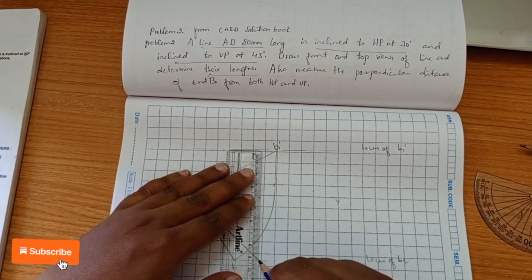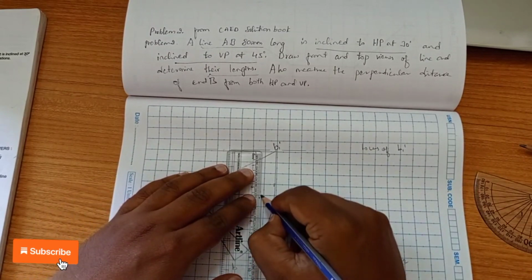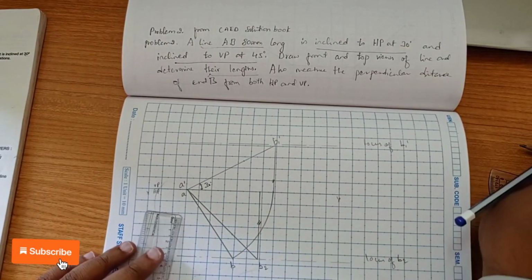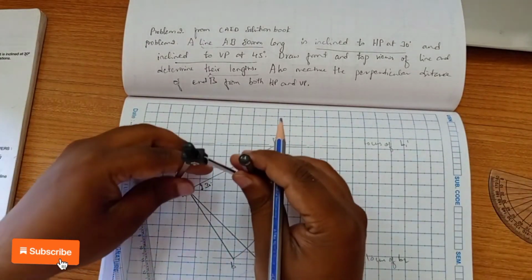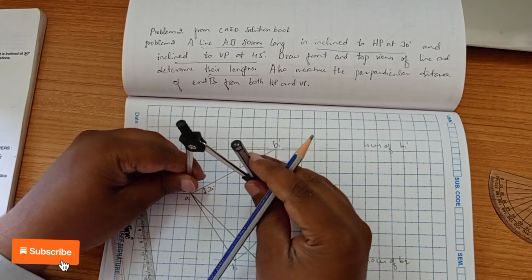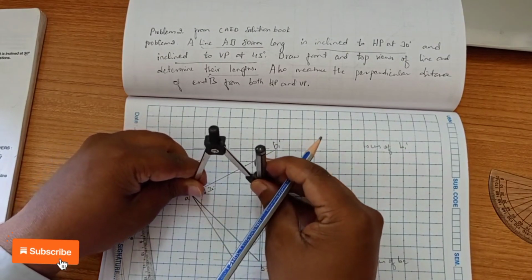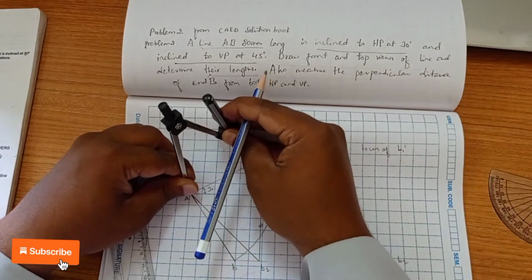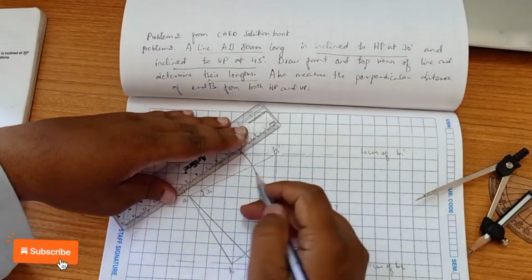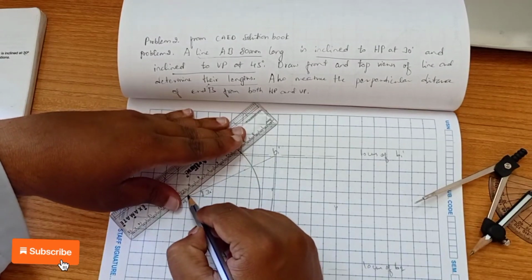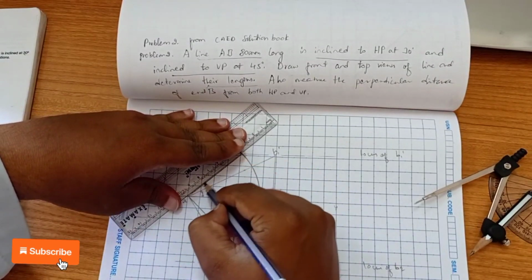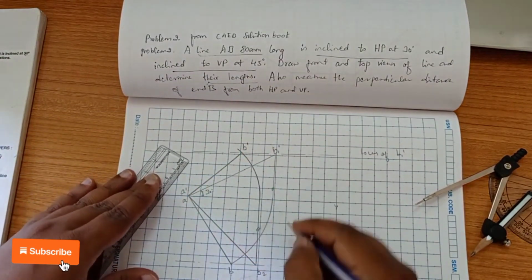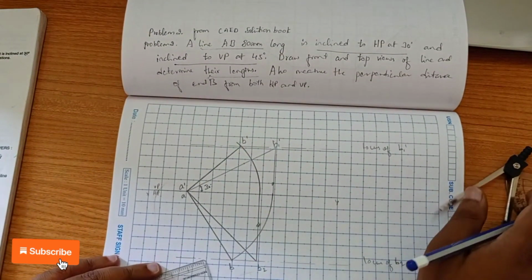Now we have to project it upward, so I'm writing an arrow mark here. Then we join here. So this is A dash B dash. There are two apparent lengths we got.